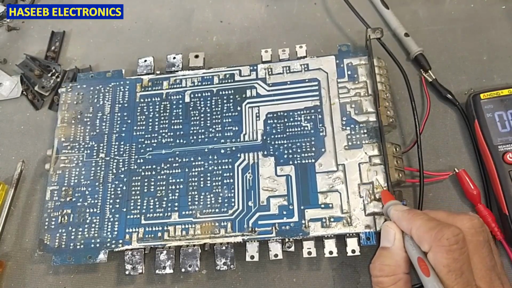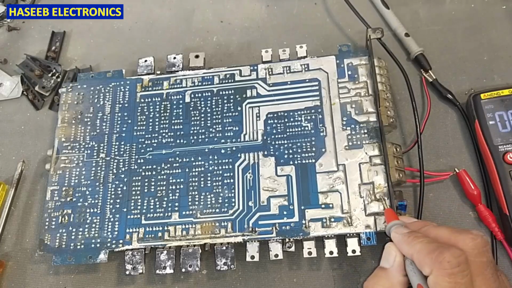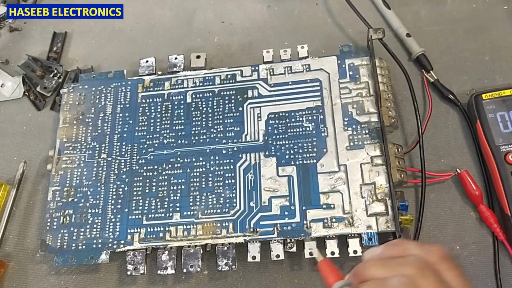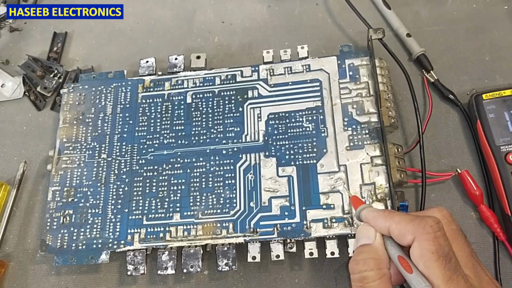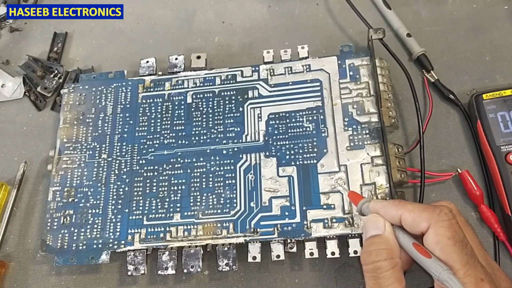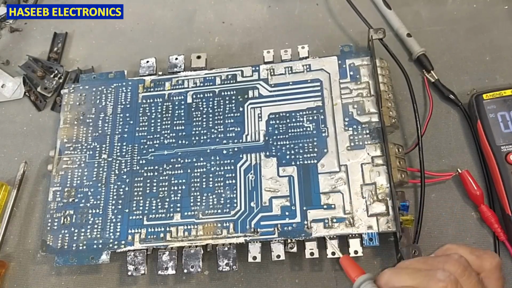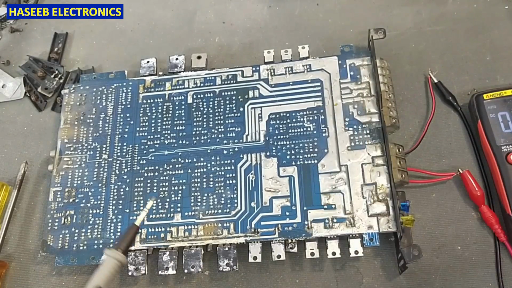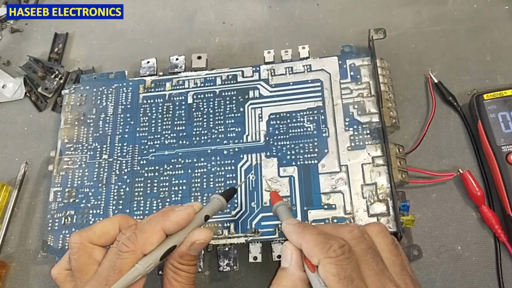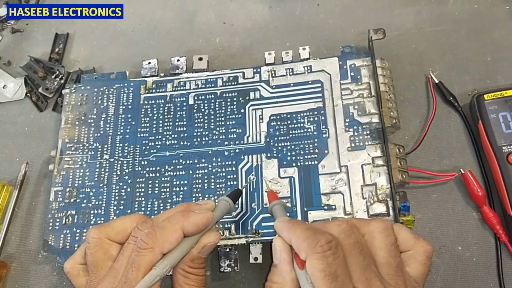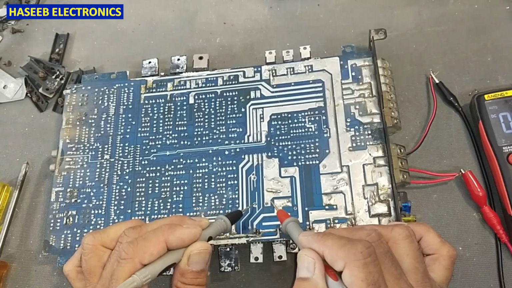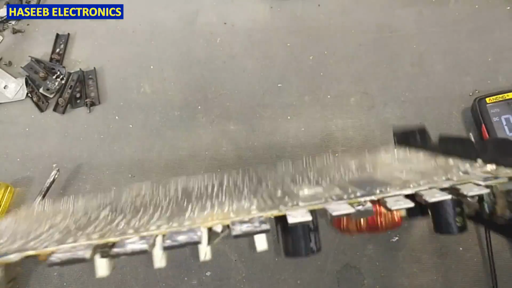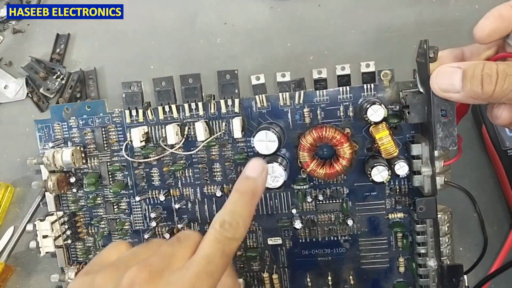Positive voltage must be 12 volt here. The same voltage at fuse input and fuse output is reaching here. Then these voltages are reaching here, okay, at the transformer. And if we check at the output of this transformer and rectifiers, here we don't have any voltage. At both power capacitors, at these capacitors we don't have any voltage.